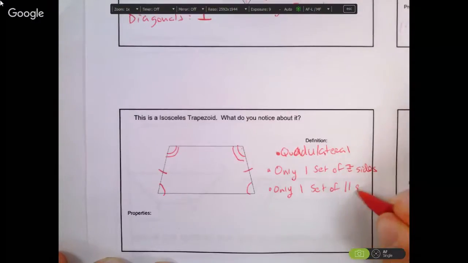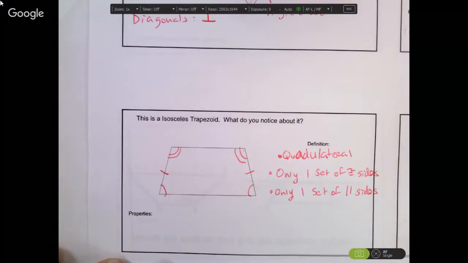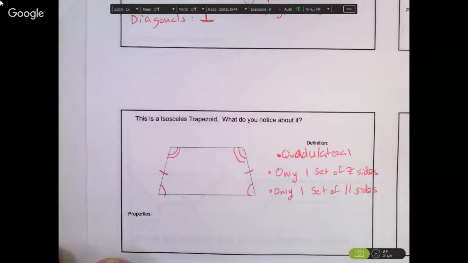Wait, couldn't a square be... oh, never mind. A square cannot, because the square has two sets of parallel sides. A square could be a kite though. No, it can't. But a square can be a rectangle. Right, we'll get to all that. Rectangles, but rectangles are not squares.